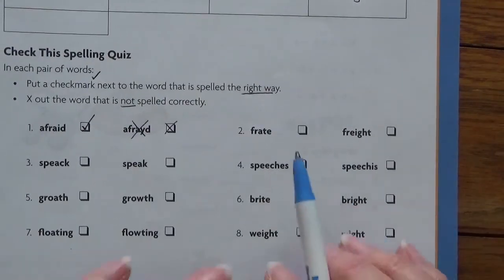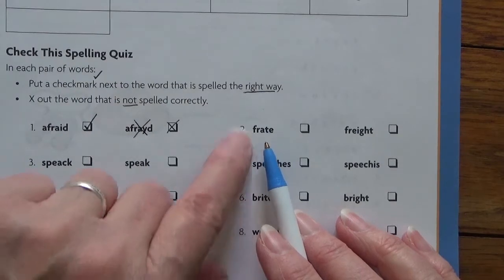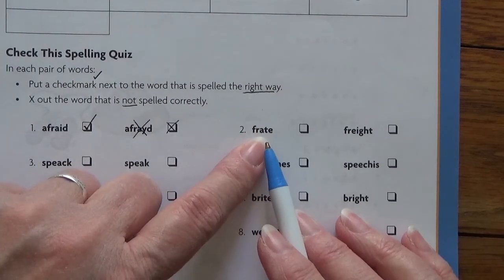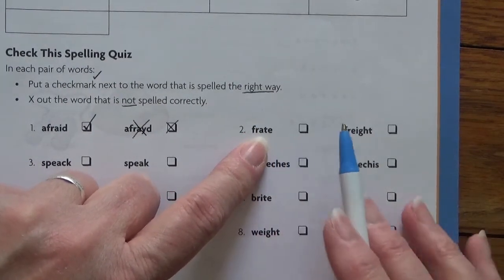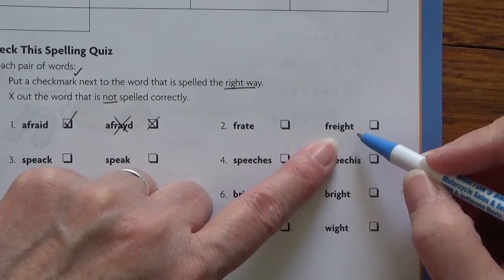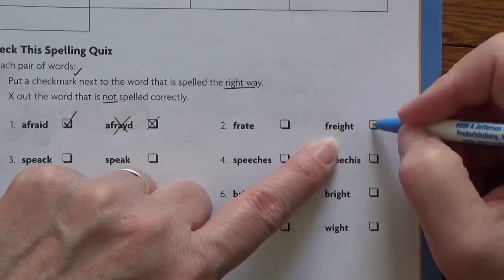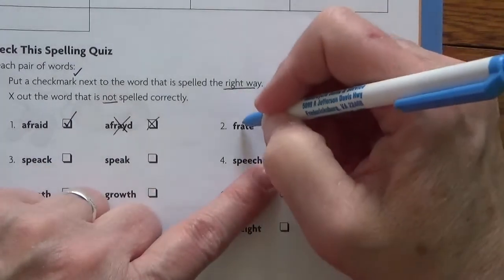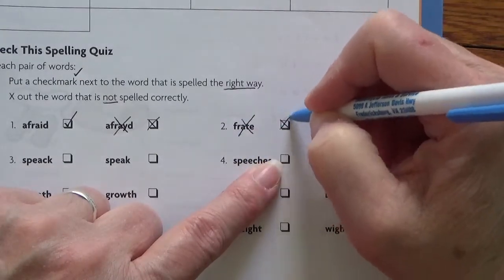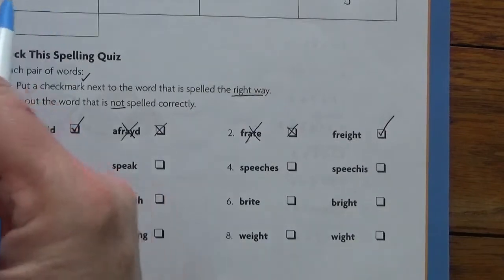Okay, so this word is freight. Freight. It seems to me that I saw this word a lot, and E-I-G-H, freight. This is the correct way to spell that word, and this is the wrong way to spell that word. And if you have to, guess what? All of them are in our spelling lessons.